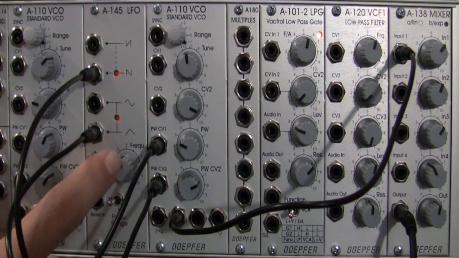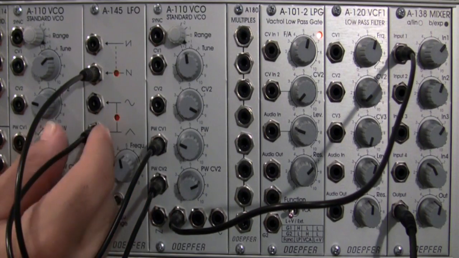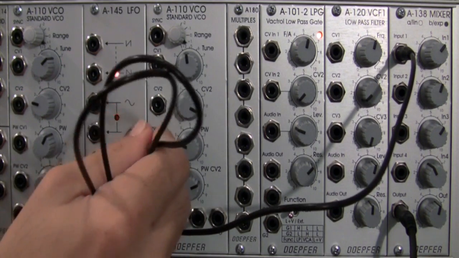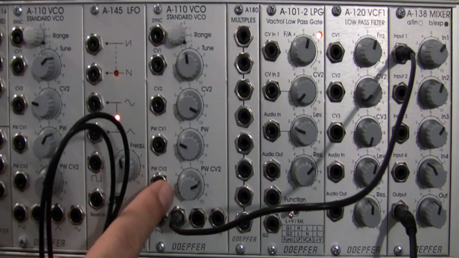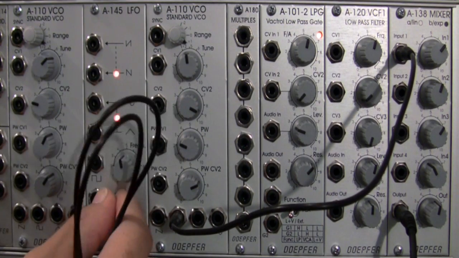So there we have a little demonstration of modulation occurring at CV1 and CV2 at the same time. And then what it sounds like in the low range, high range, and then we even did a little bit of middle.